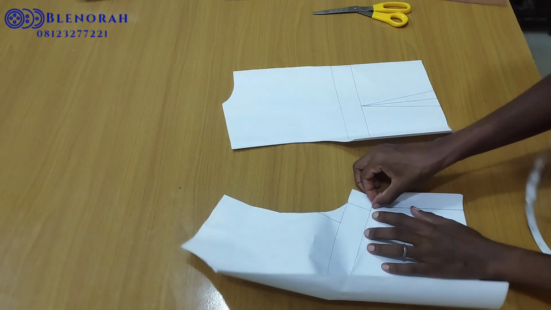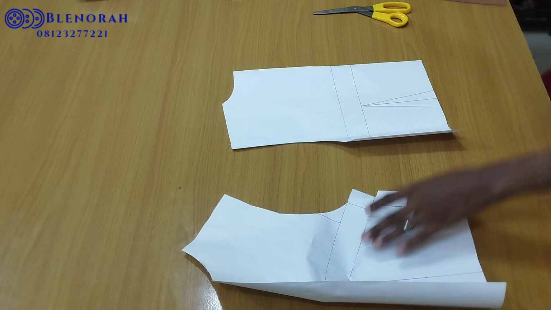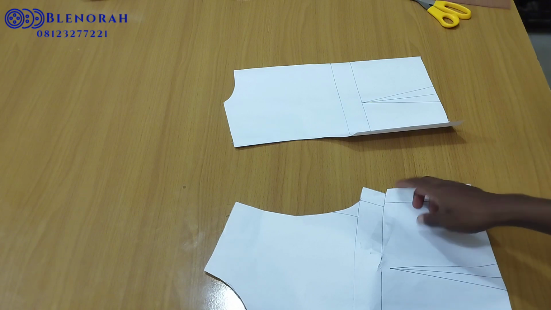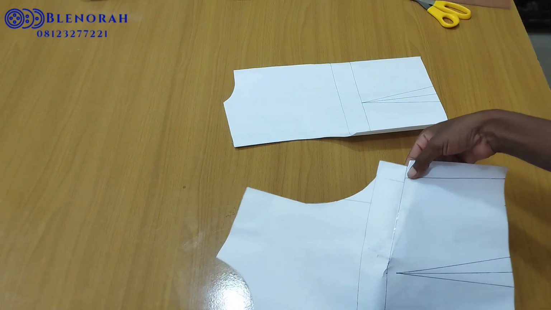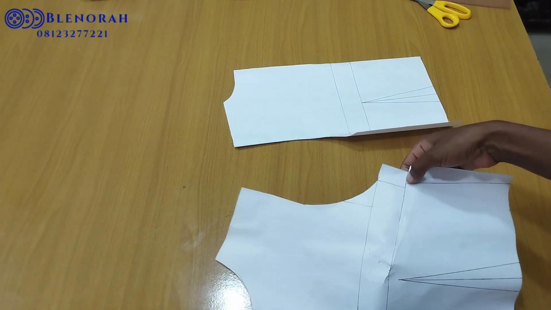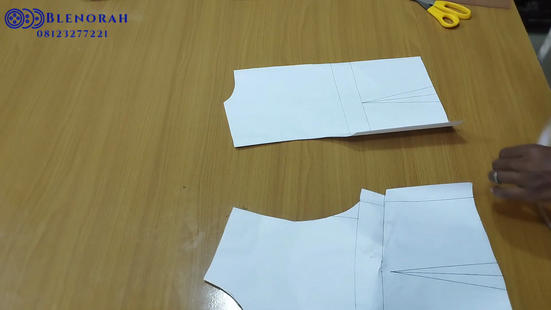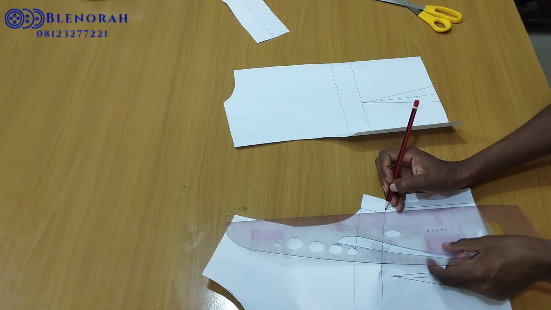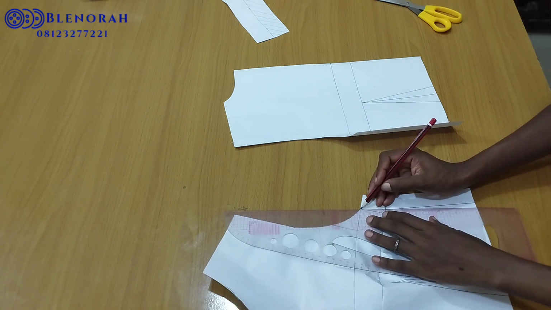So after that, let me use a tape to hold it down. So I'll be able to hold this down with a tape. Did you notice that after holding it down, this and this did not match up? So what I'll do is I'll connect them together again like this.